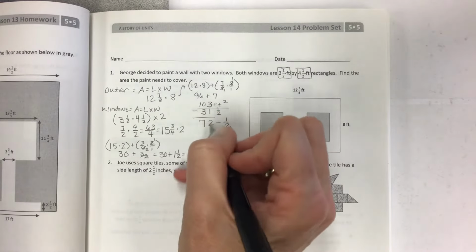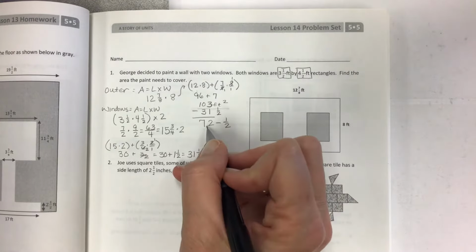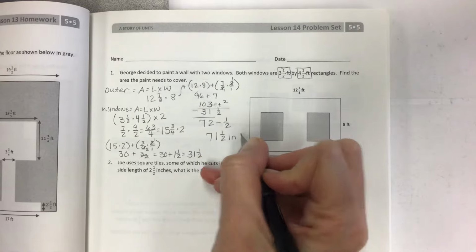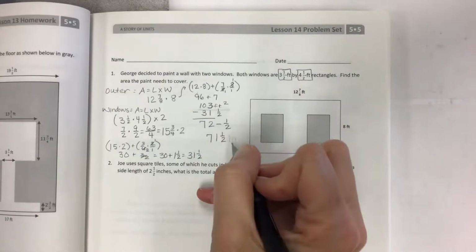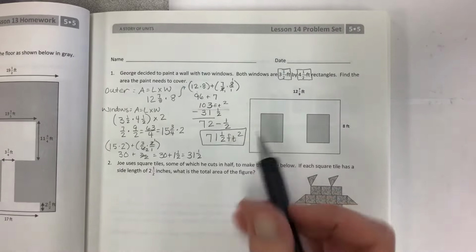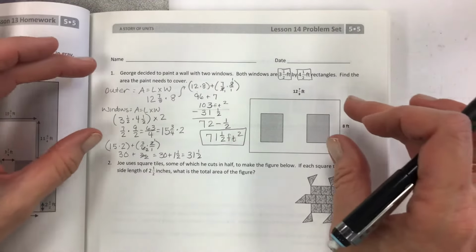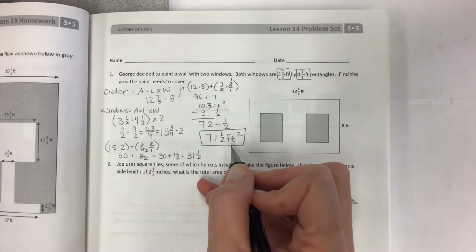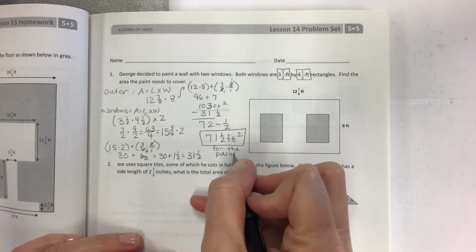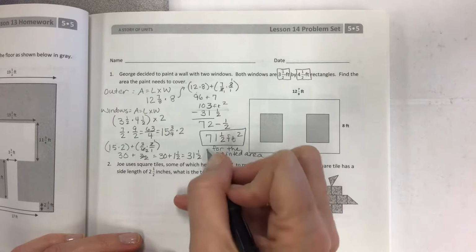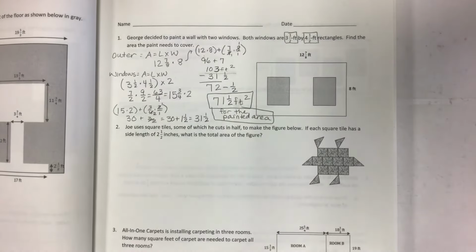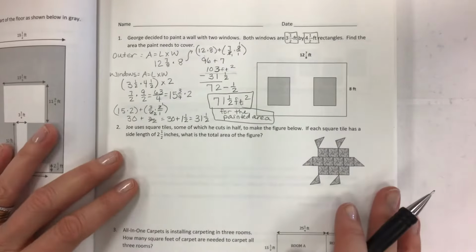103 minus 31, just dealing with the whole numbers, then you have 72, but I still have to take that half away, so don't forget. That's going to give you, oops, not inches, feet squared. And so the part that the paint has to cover is 71.5 feet squared. And you can label that for the painted area. Okay? All right. So I know it could be neater or organized better, but we do our best.